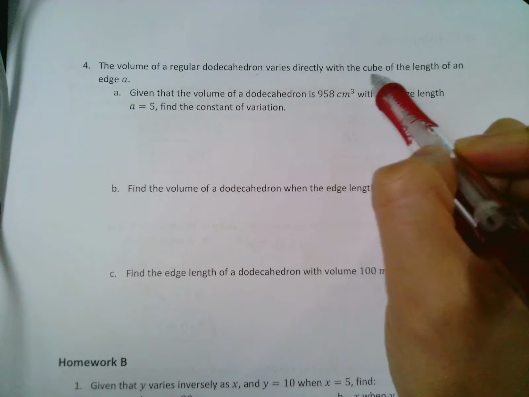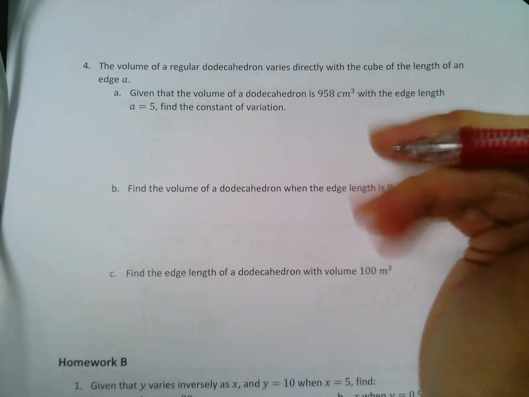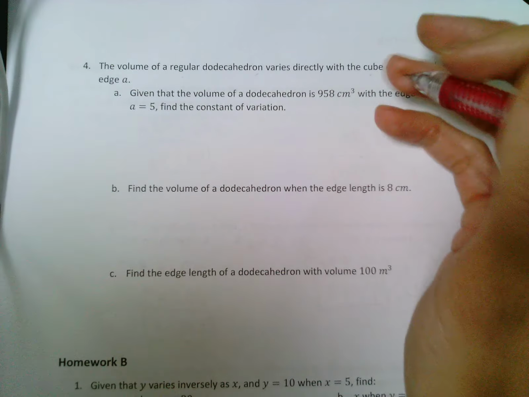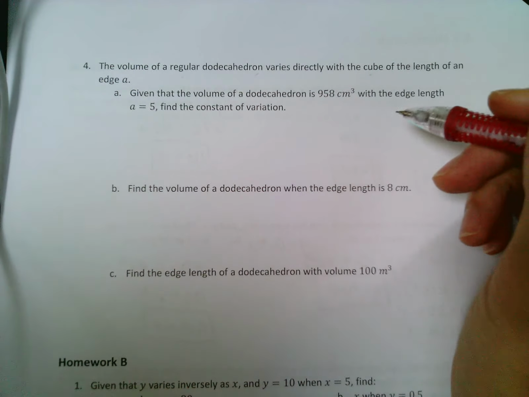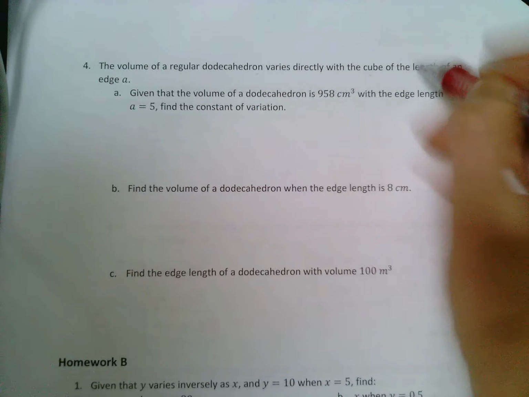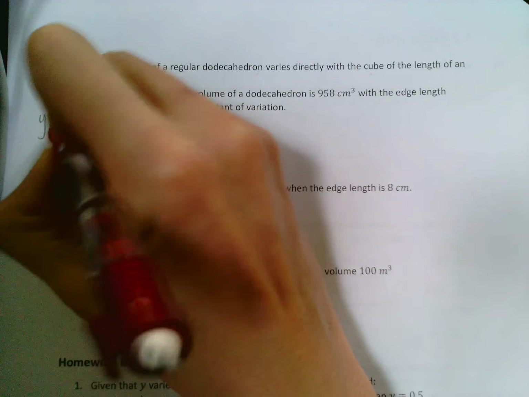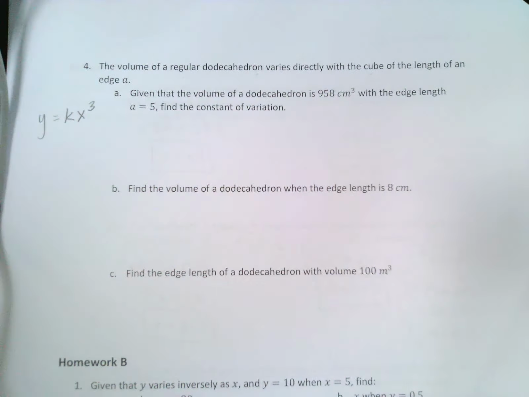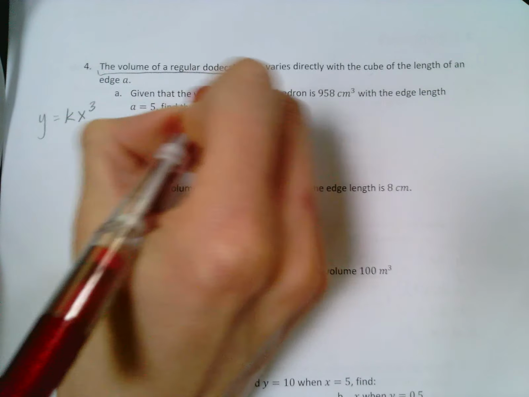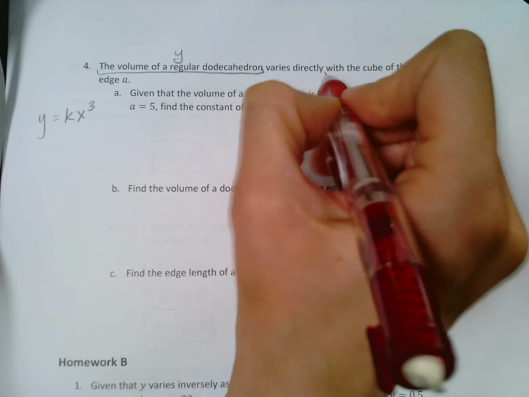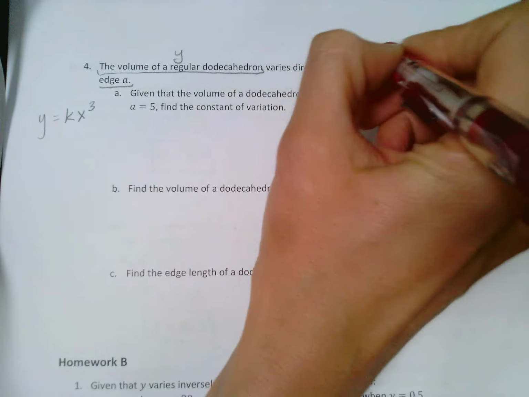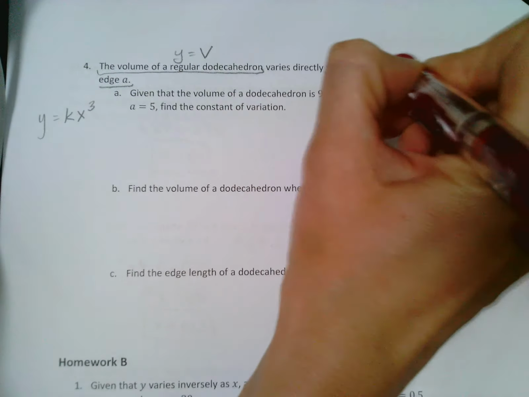Last problem for your homework today. The volume of a regular dodecahedron varies directly with the cube of the length of an edge. Oh, hey, this was your exit ticket. That's my bad. Okay, well, we'll go ahead and explain it again. So varies directly with the cube of the length. That means that y equals kx cubed. And y is really your volume, and x is really the length of the edge, which is a. So that is going to be v, and that is going to be a.